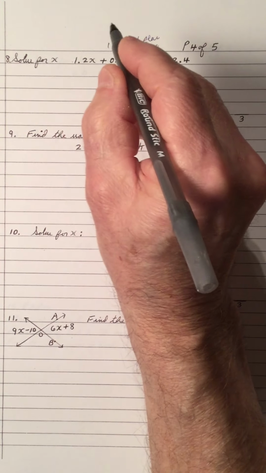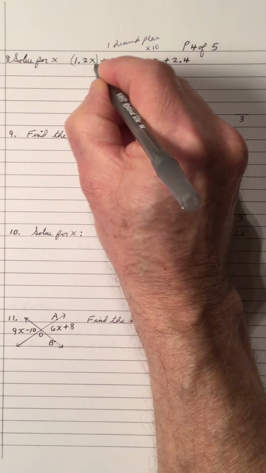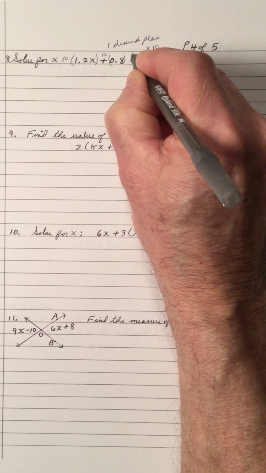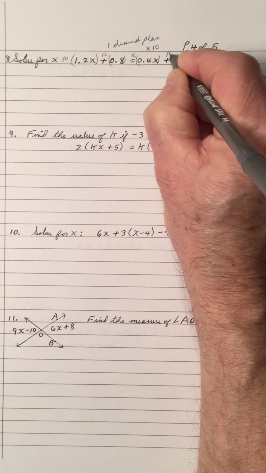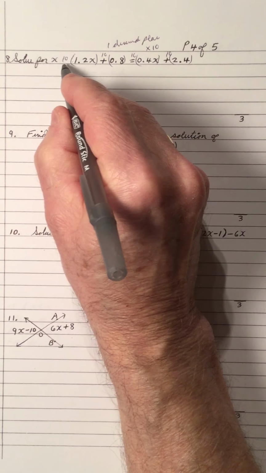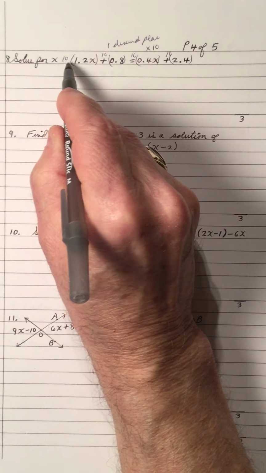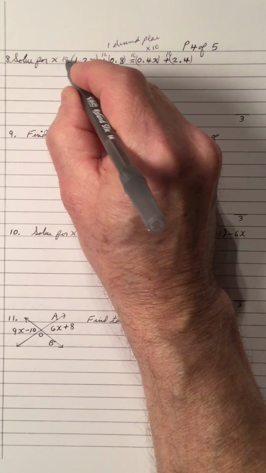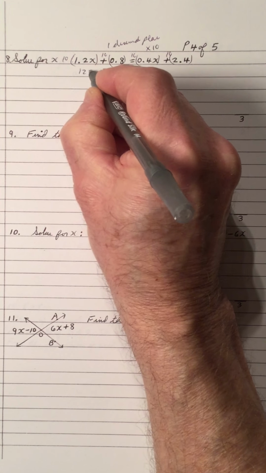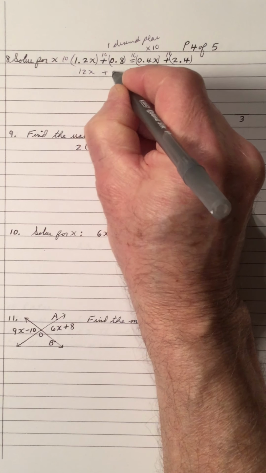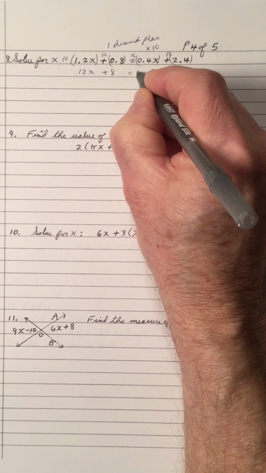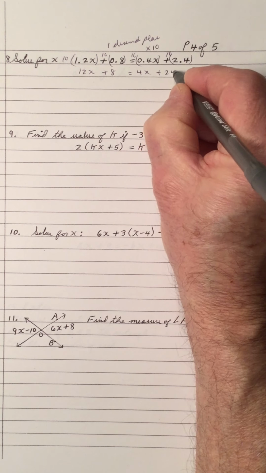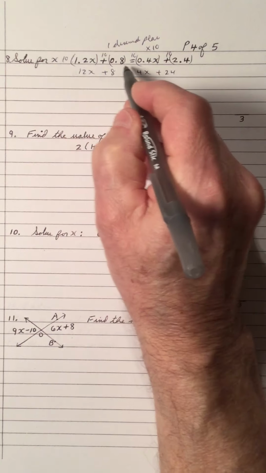So let's multiply, and without writing it down, I'm going to multiply each of these by 10. I'm just putting the 10 right here, just like this. It makes it easier for me to do. Don't have to write it down again, saves time. So if I multiply both sides by 10, the 10 is distributed through each of these, like we did with the fractions. So 10 times 1.2 is a 12x. 10 times decimal 8 is an 8. 10 times decimal 4 is a 4. 10 times 2.4 is 24. Notice the decimal moves 1 place to the right in each of these.